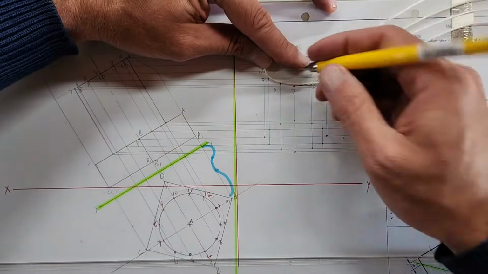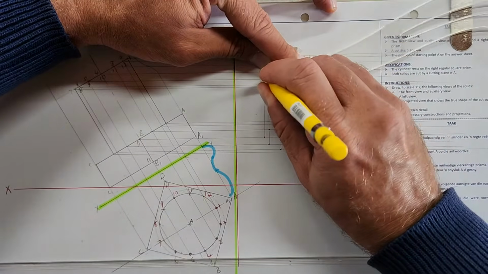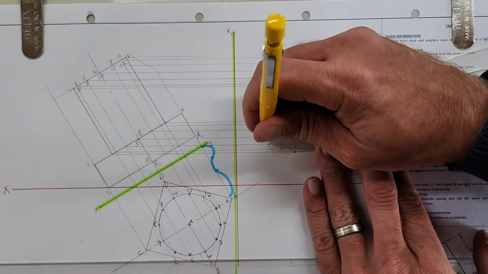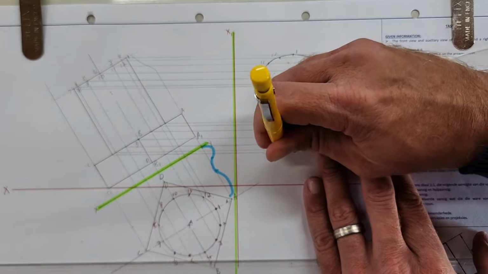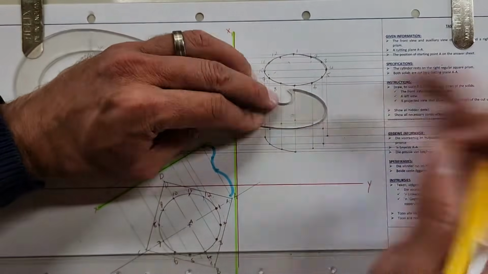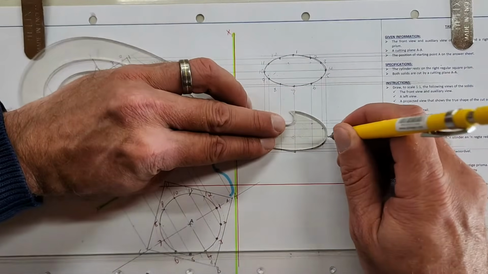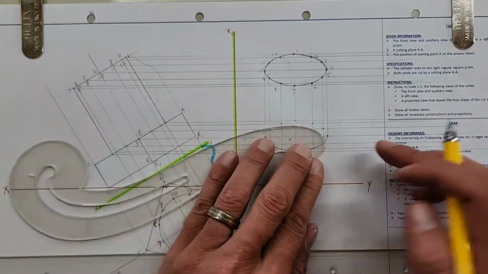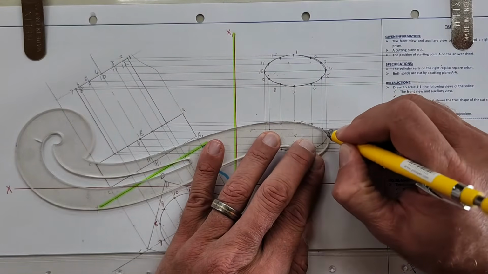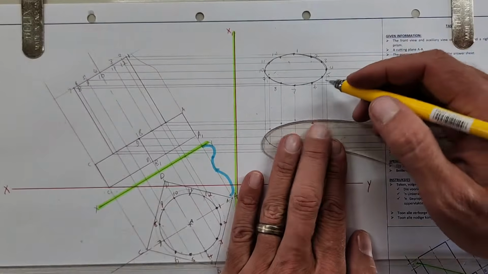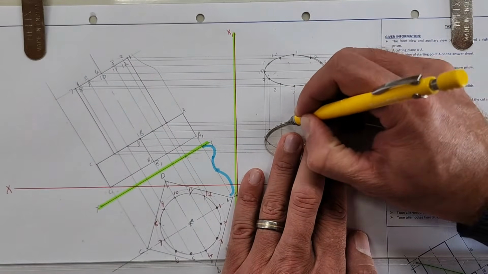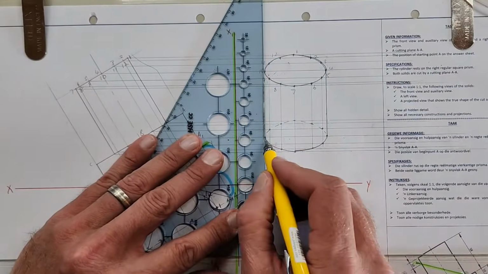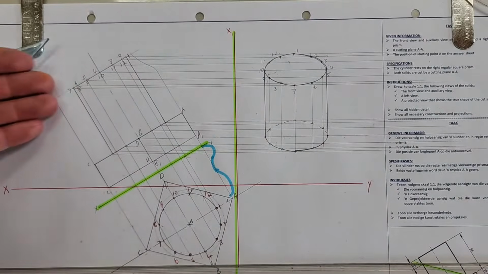Could be a lot neater, should be. Okay, and at the bottom, same. Flip that. Okay, this part here is going to be hidden detail, of course. And then this line is solid here. Okay, I'll go over it now to neaten it up. Alright, that's if I look from the left hand side, that's what I see.